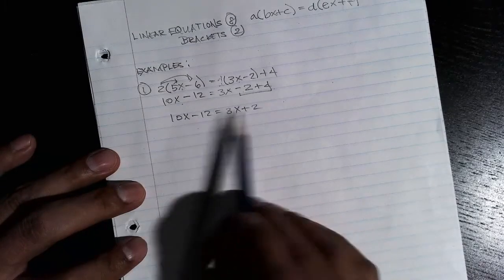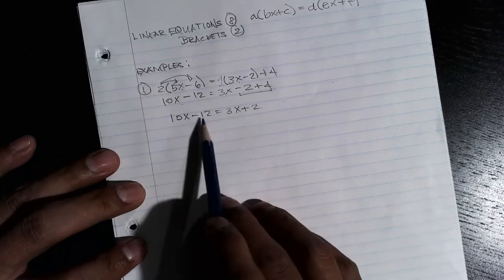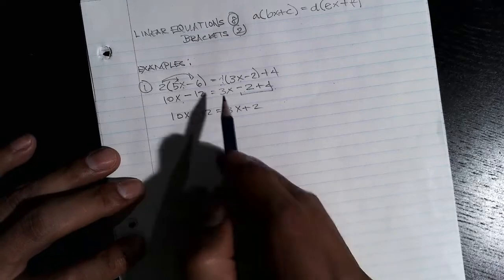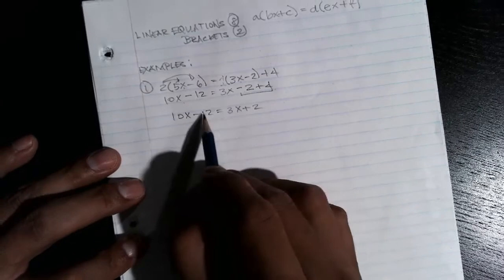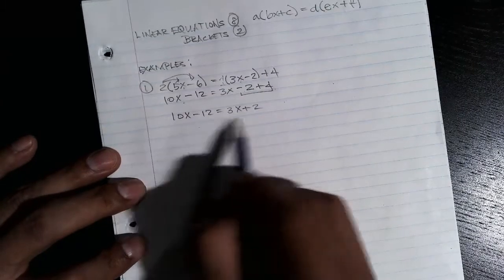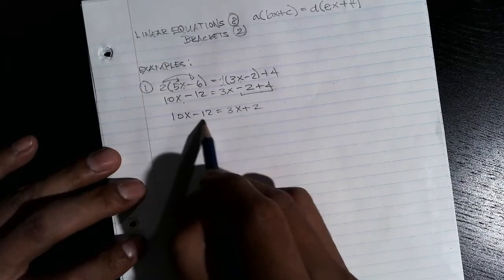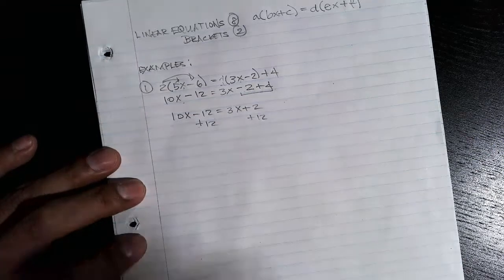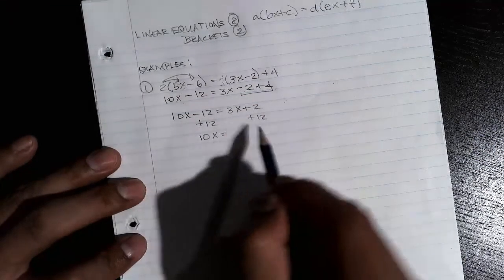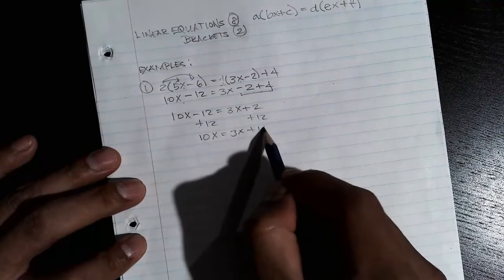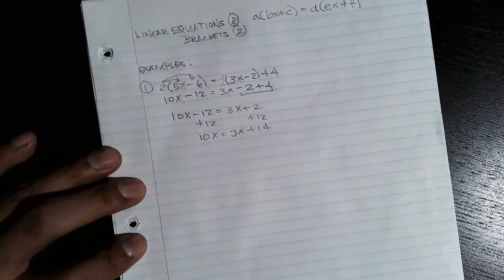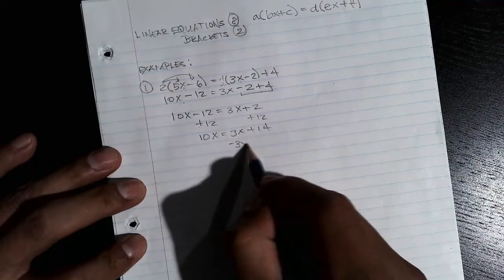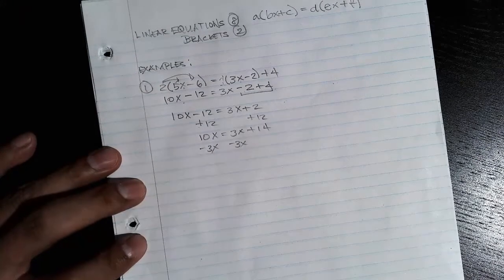And now you actually have just solving equations with variables on both sides. Again, with variables on both sides, I don't like that. I want variables on one side and numbers on the other. So I'm going to first get rid of this minus 12 by adding 12 to both sides. I'm going to have 10x on this side and 3x plus 14 on this side. And because I have this variable 3x still, I'm going to subtract it from both sides.